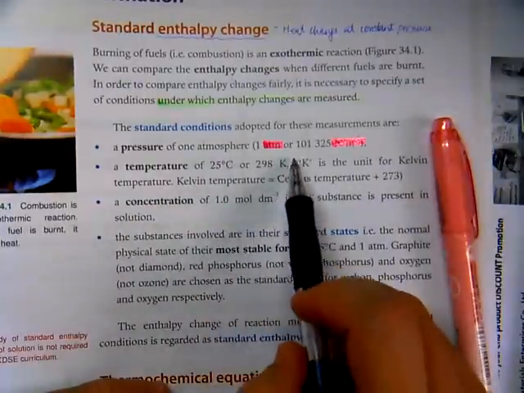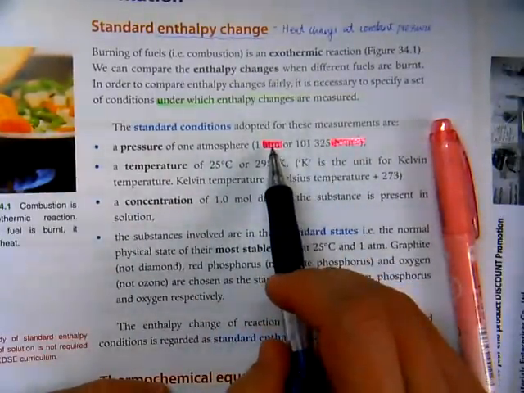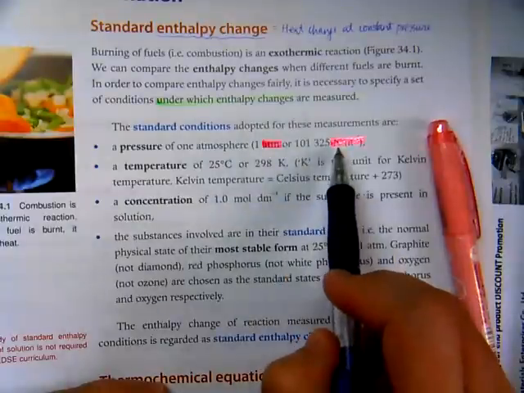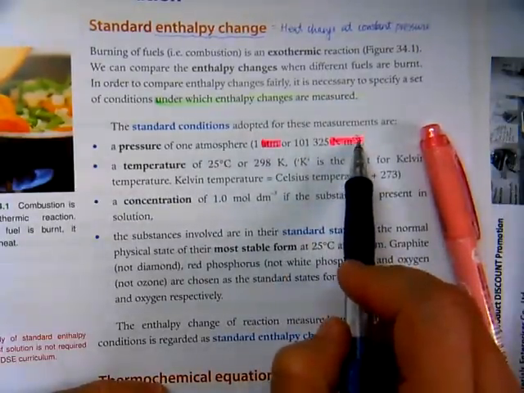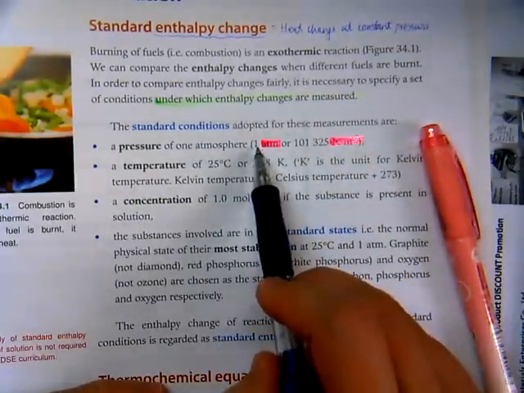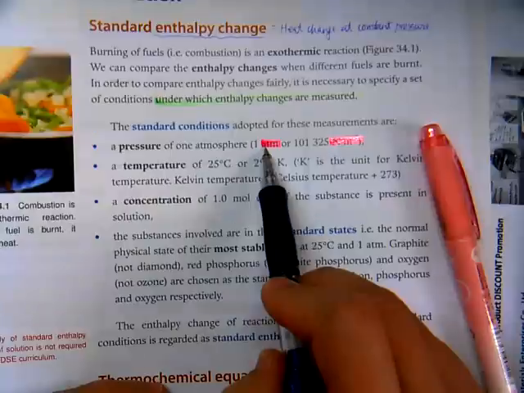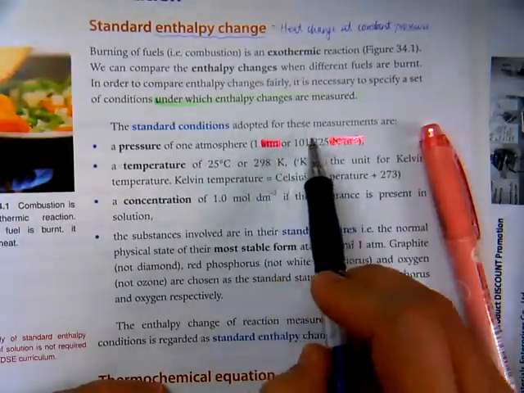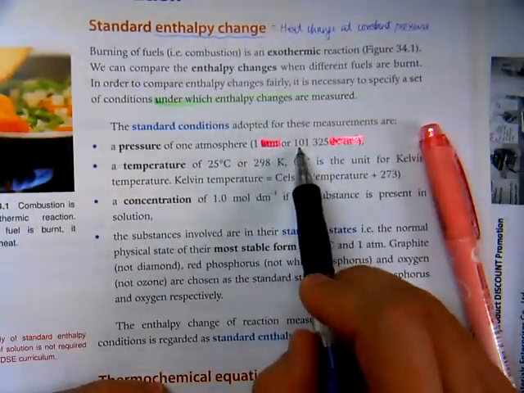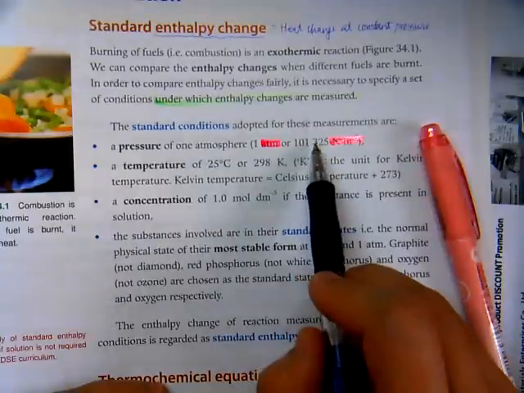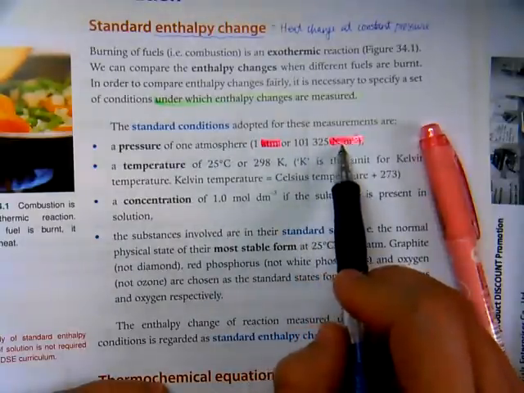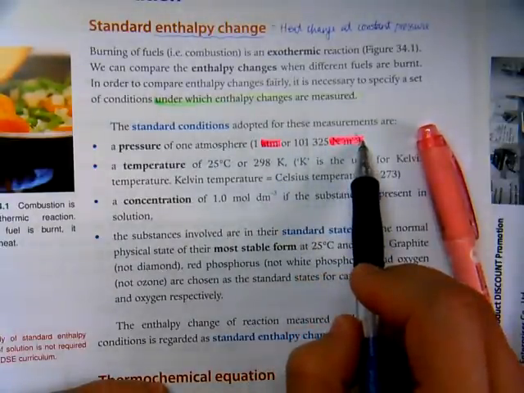Try to remember these two first. The unit for pressure is ATM, or Newton per meter square. We are living in a 1 ATM environment, okay? 1 ATM is equal to 101.325 Newton per meter square.